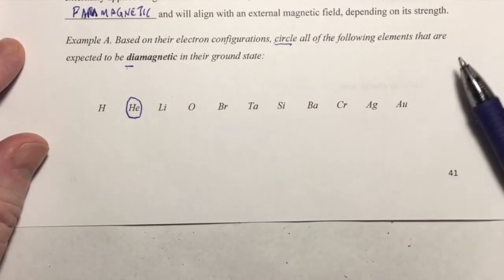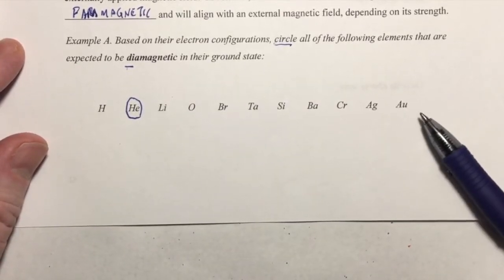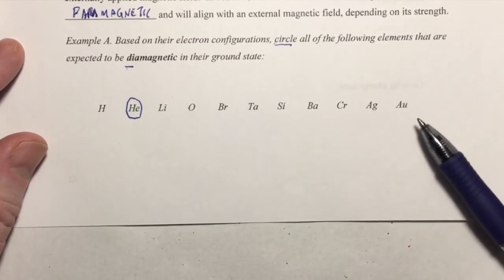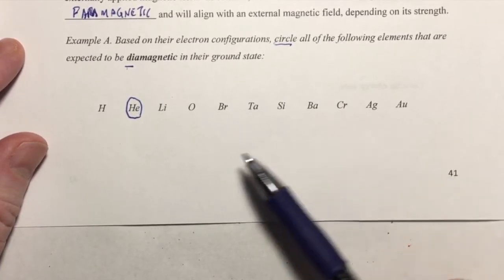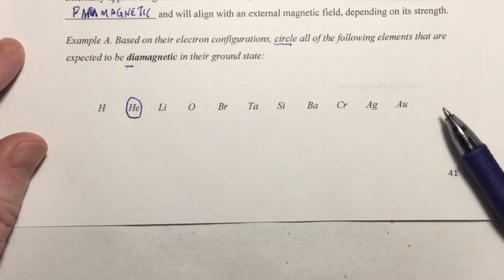Now go ahead and do the rest of this problem for the rest of these elements. Pause the video, complete this work, and when you're done, resume the video, and I will continue on and give the answers for this.